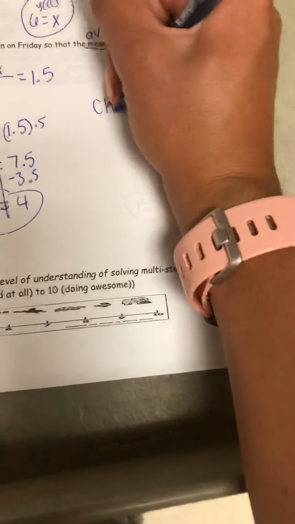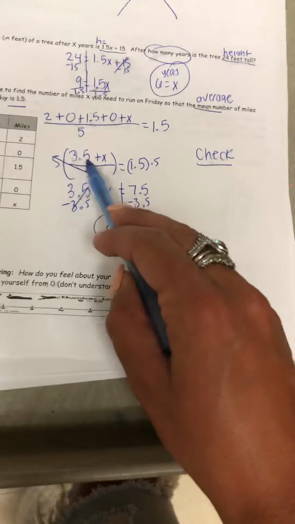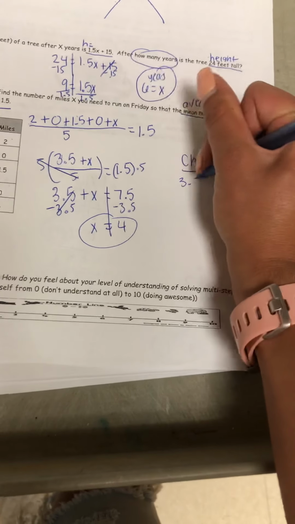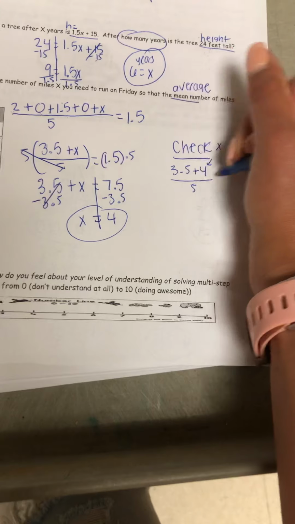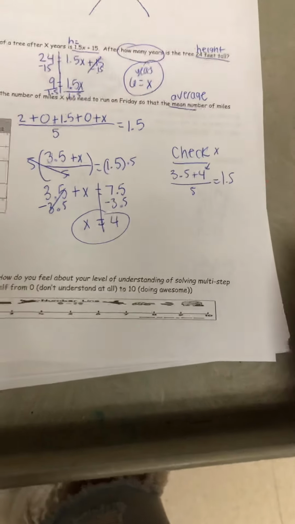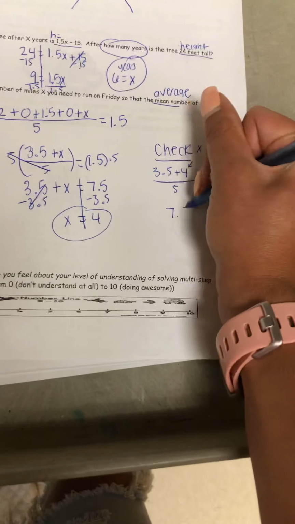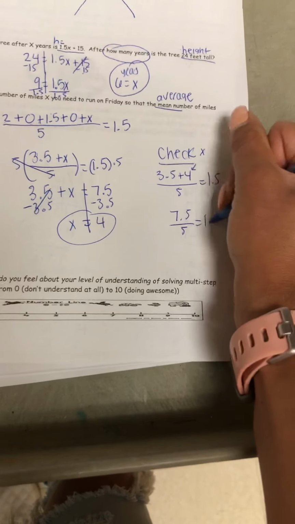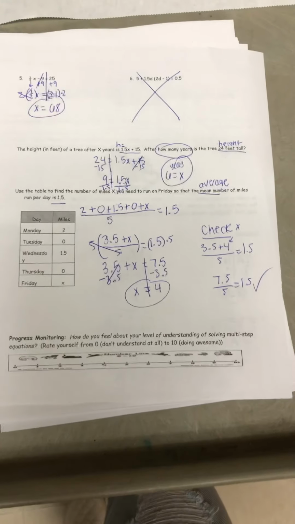Now I can always check my work by plugging it back in. So I had 3.5 plus 4, that would be my x, right? And that's over 5 is equal to 1.5. 7.5 divided by 5 is 1.5, so I know that I did it correctly.